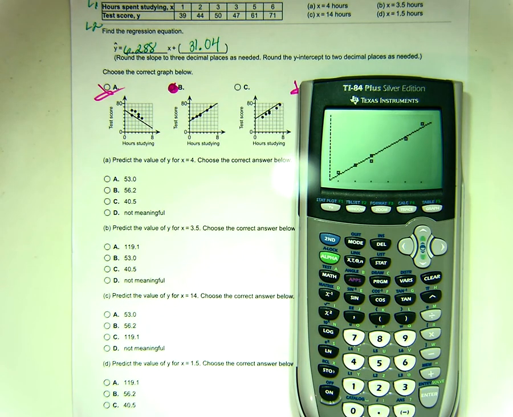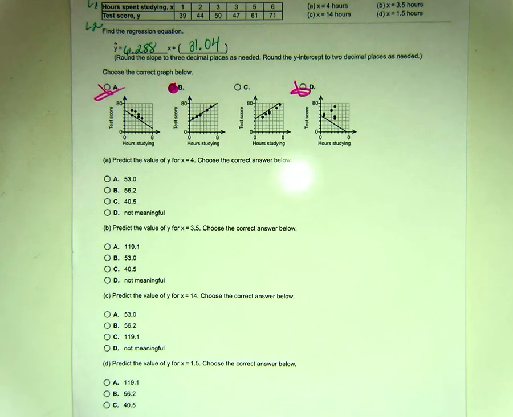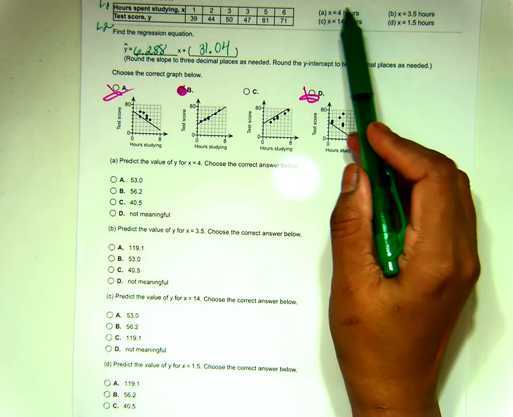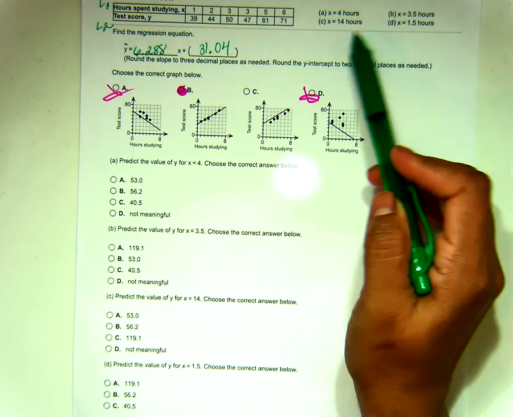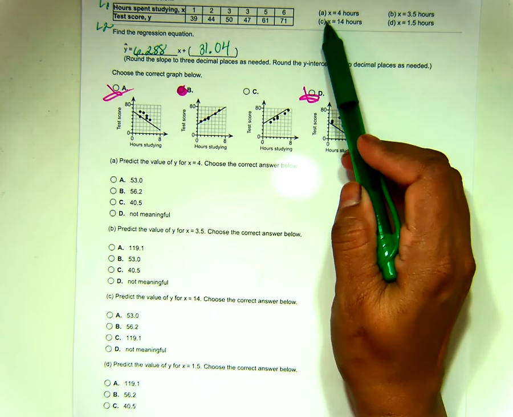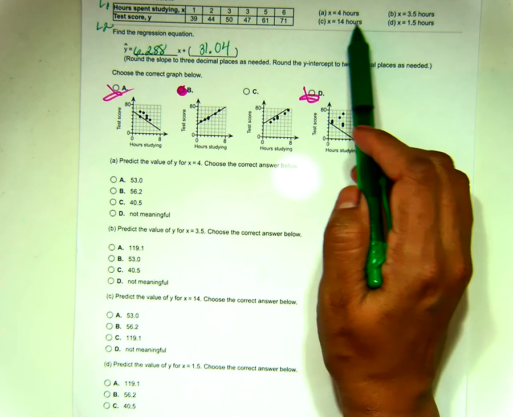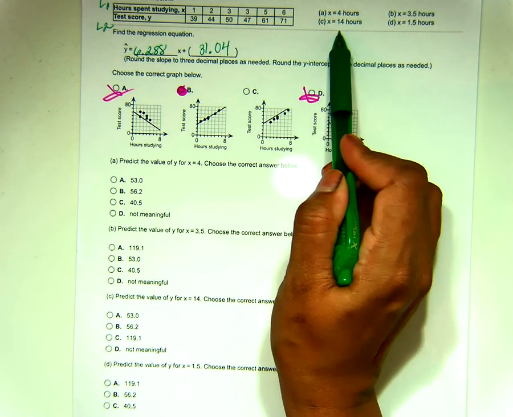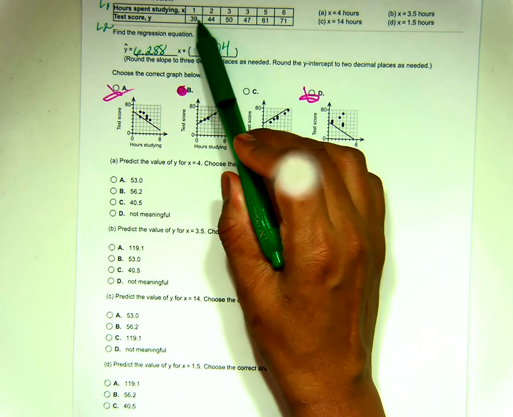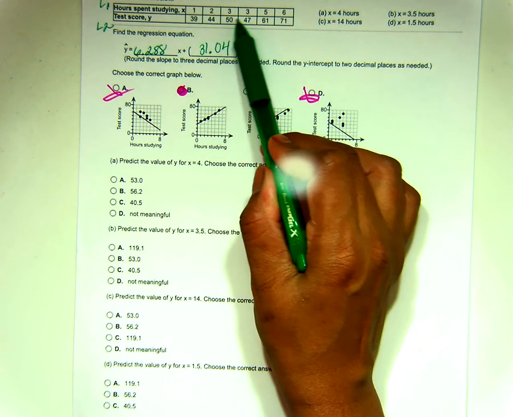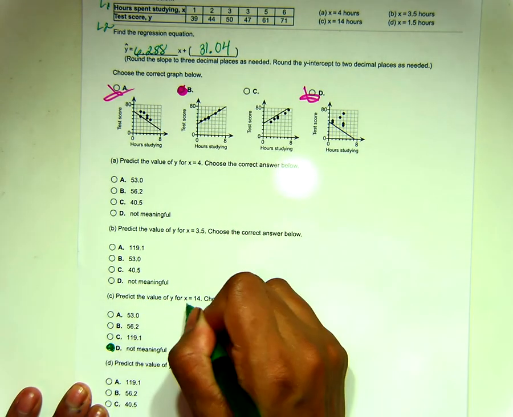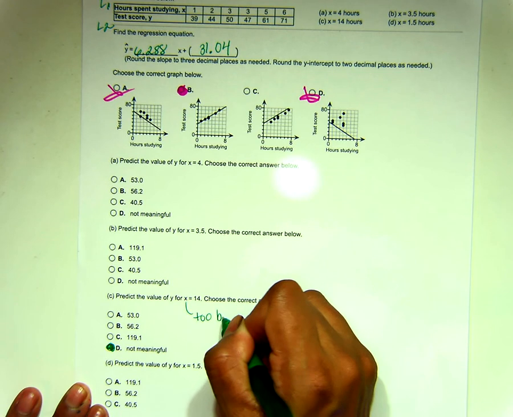But wait, there's more. Remember, this is a multiple part problem. Now we're going to use our equation and substitute our values in. So going back up here, we have to substitute the values of 4, 3.5, 14, and 1.5. Notice how these are your x values too. So let's look at our x values. We've got 1, 2, 3, 5, and 6. Wait a minute. They say that's 14. 14 is not even listed up here. In fact, 14 would be considered an outlier. So for this one, we're going to say it's not meaningful. It is too big. You would do the same thing if you found a number that was too small.